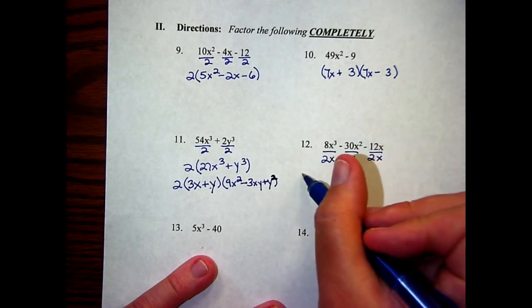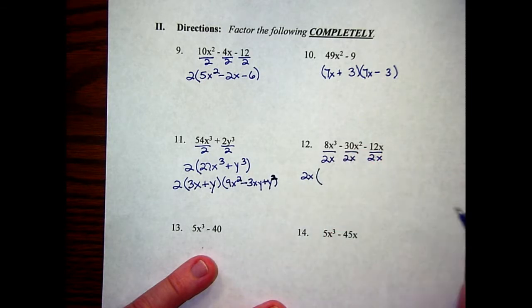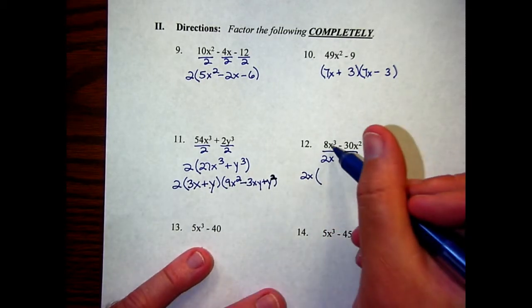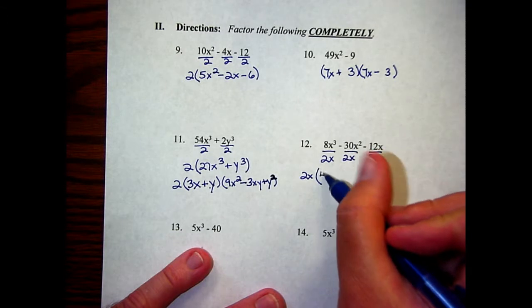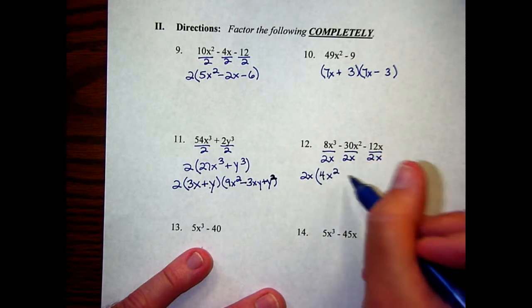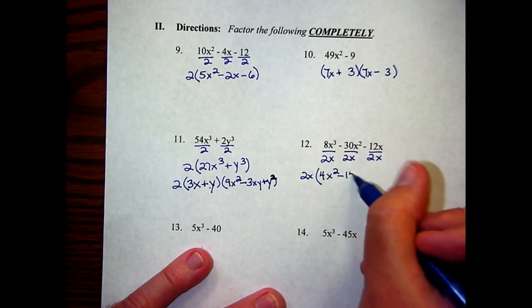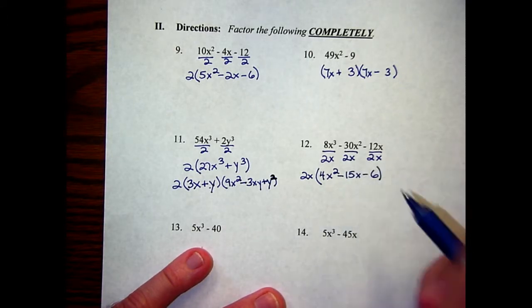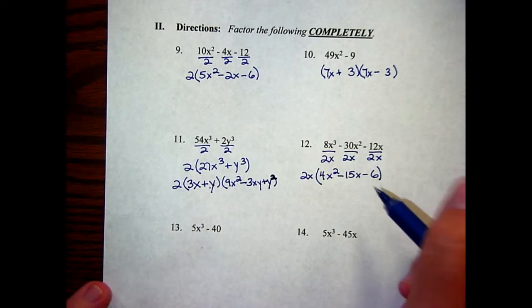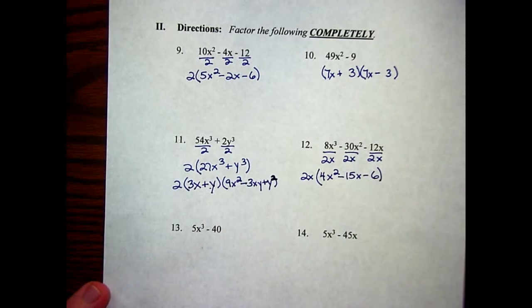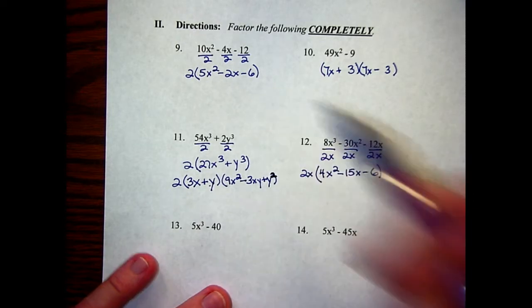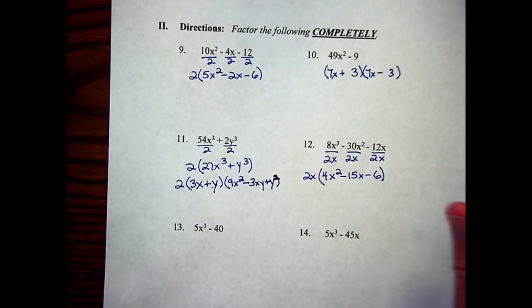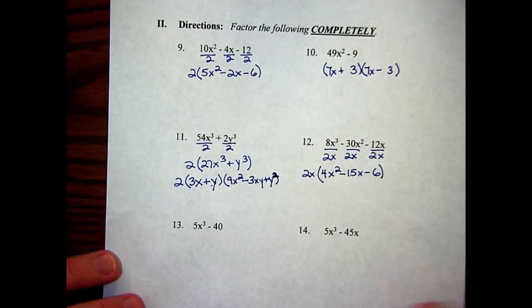So when we divide by the 2x, the 2x will be in front of the parentheses, and the first fraction will leave us with a 4x squared minus 15x minus 6. And I look at this trinomial and I don't see any other common factors that can be taken out. And just like number 9, it's a trinomial and we don't know how to factor that yet. So we're going to leave this as it is.